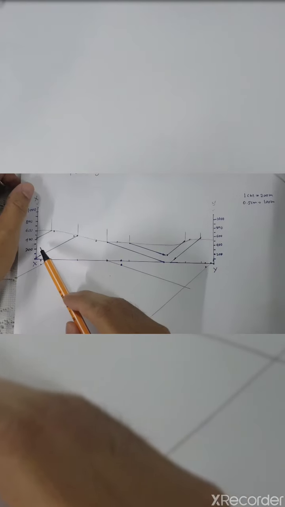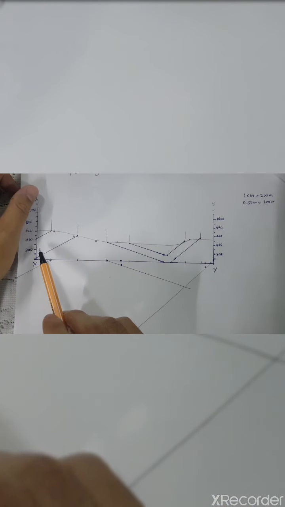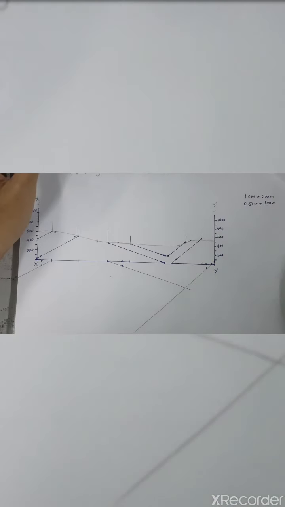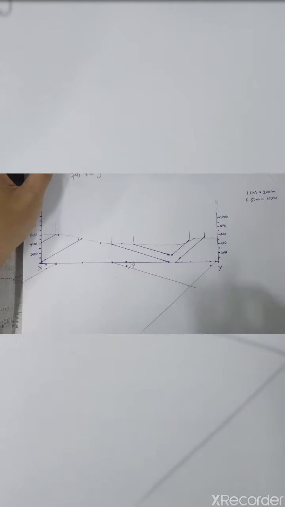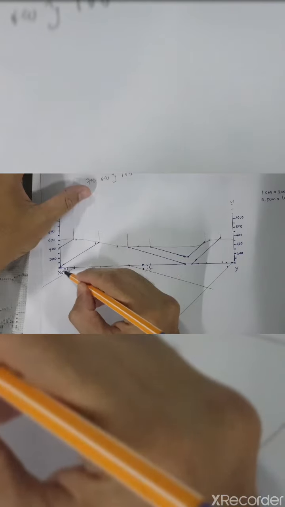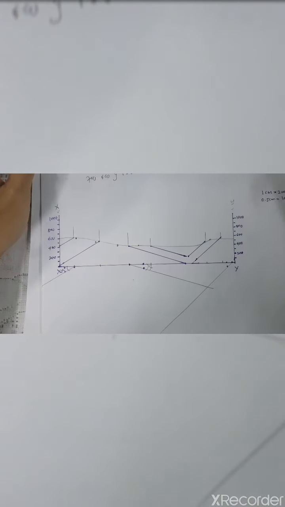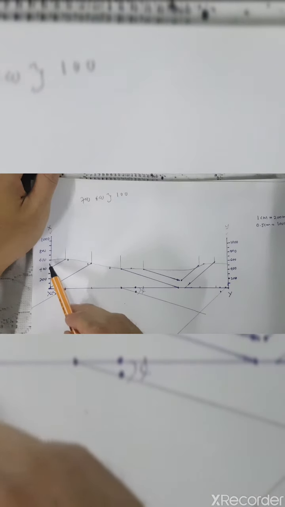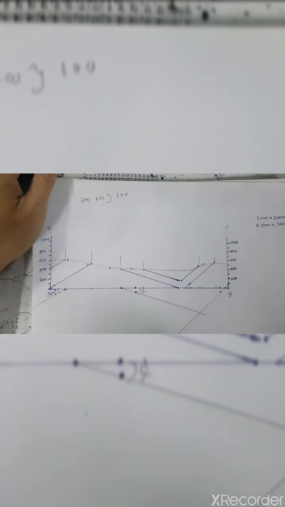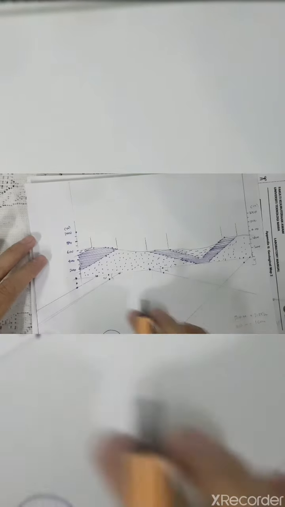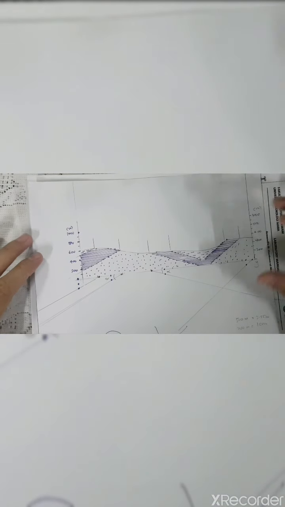So you already have the movement of strike for the boundary lane, and the dip angle is here and here. Then to complete this graph, you must draw the legend or the curve according to the contour, just like I already have. This is the map that I have already done.